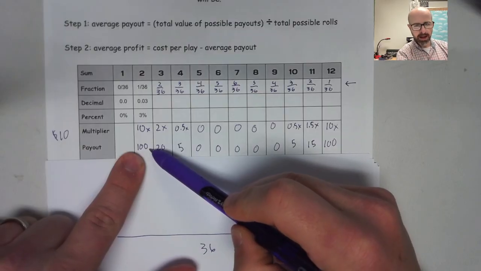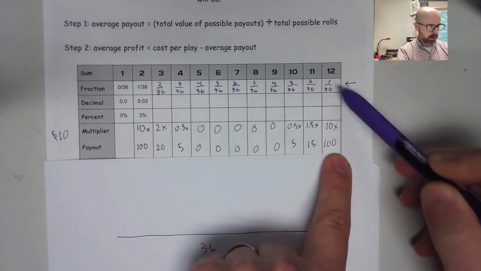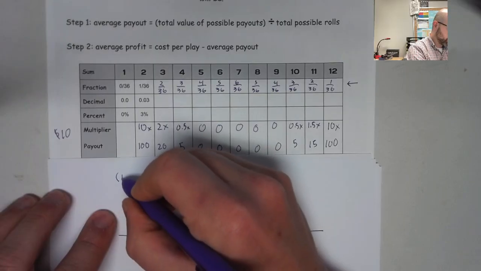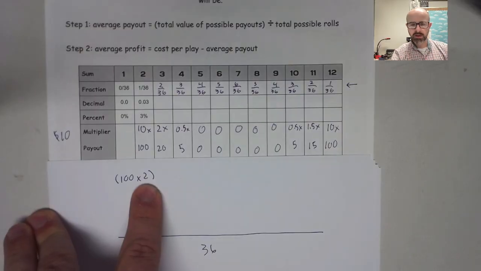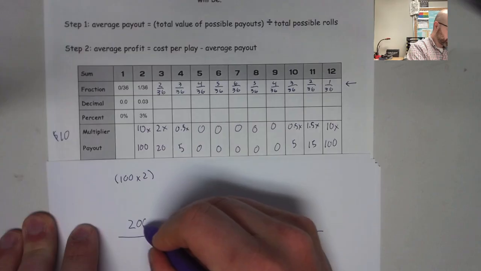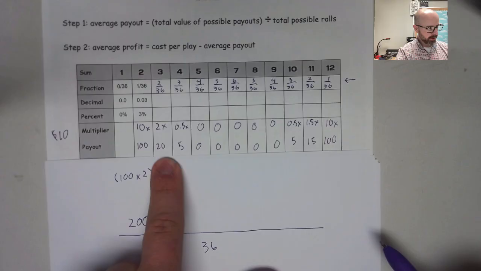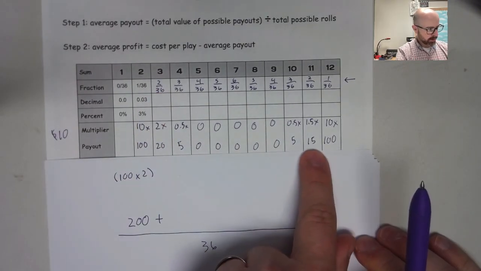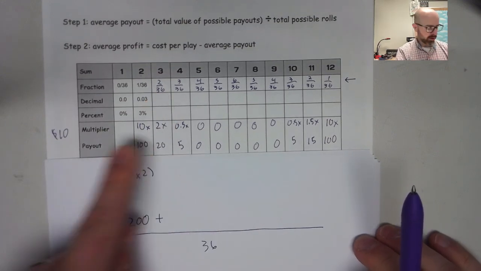A $100 payout can happen 1, 2 ways. There are 2 ways to get a $100 payout in 36 rolls. $20 payout, there are 1, 2. There are 2 ways to get a $20 payout in 36 rolls.